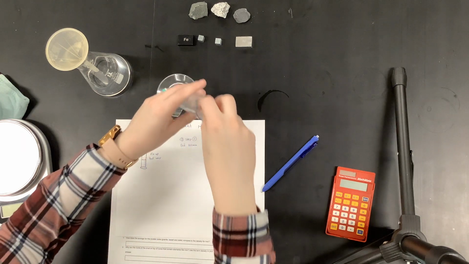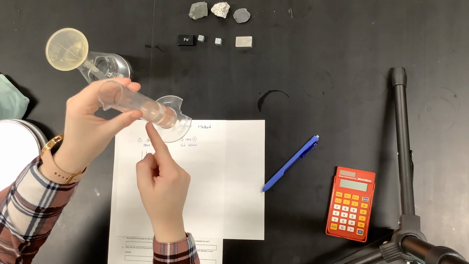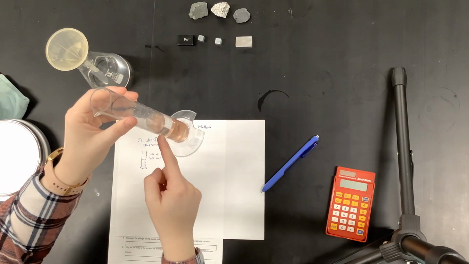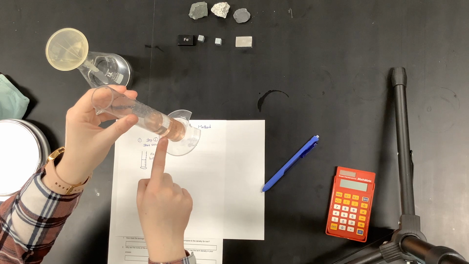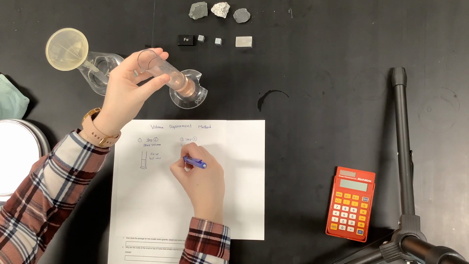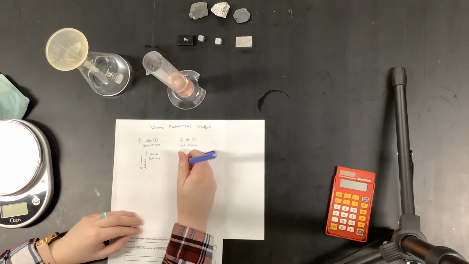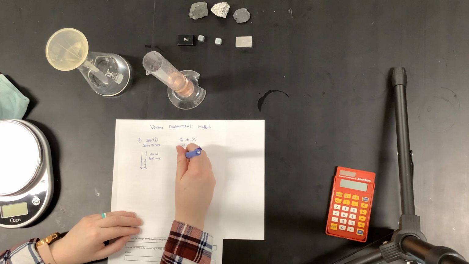So you slide your object in, and that water level is going to increase because of that object that's in there, okay? So after you've placed the object in, you can then take your second measurement, which is your end volume.